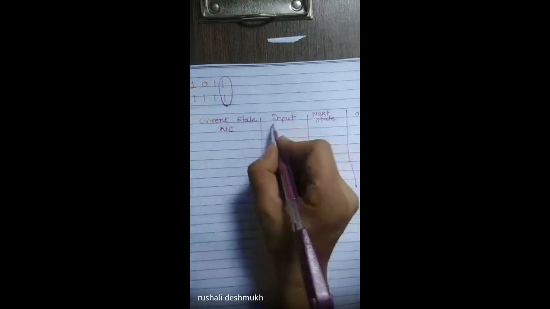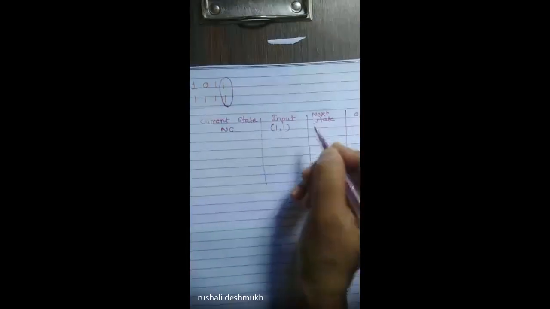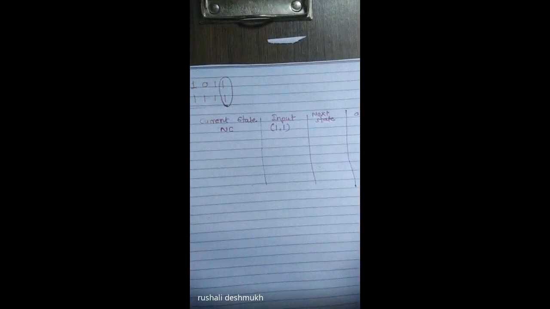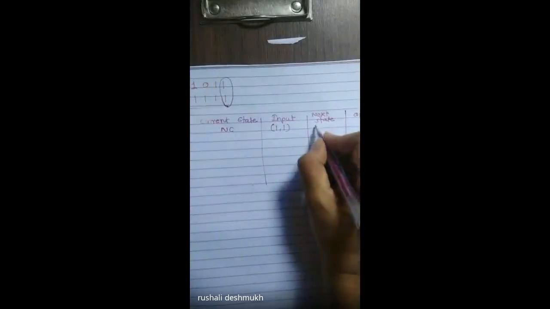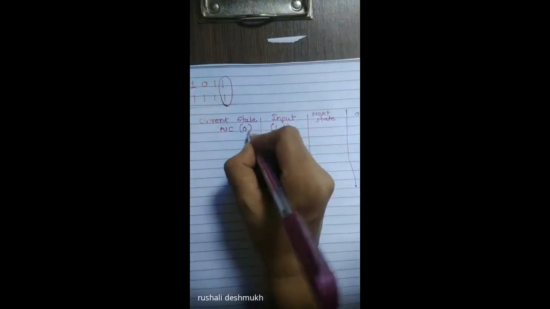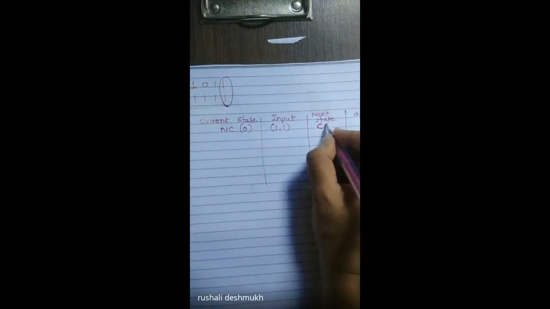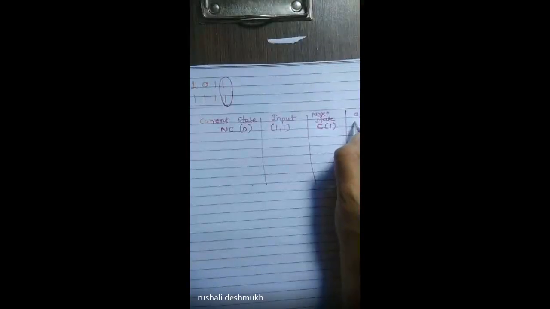And now your current input is 1 1. For input 1 1 and current state no carry, what is the next state generated? For no carry, inside brackets you can write 0. The next state generated is carry, and inside brackets you write 1. And the output generated is 0.